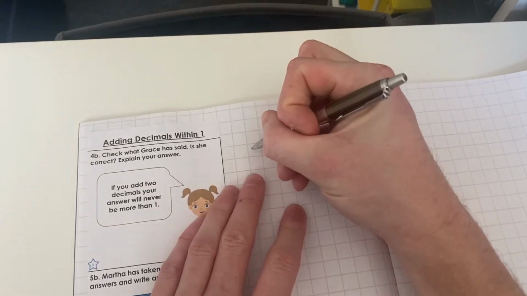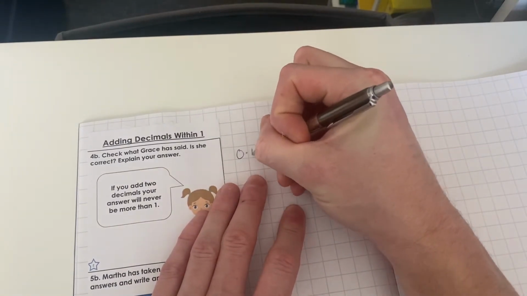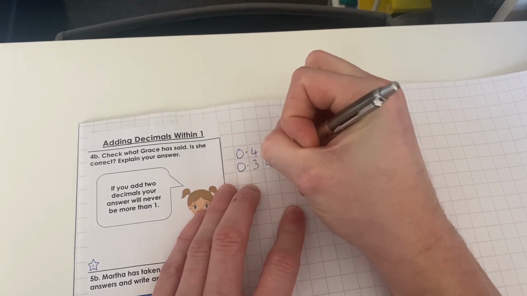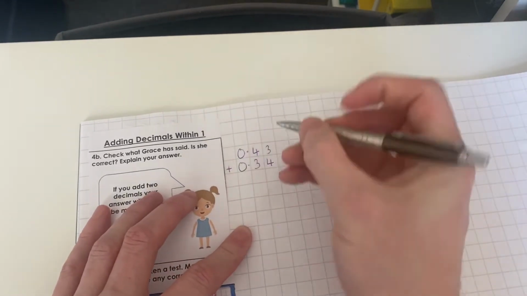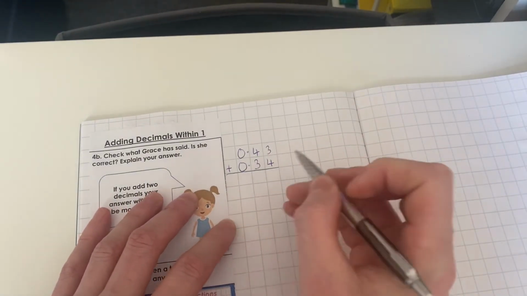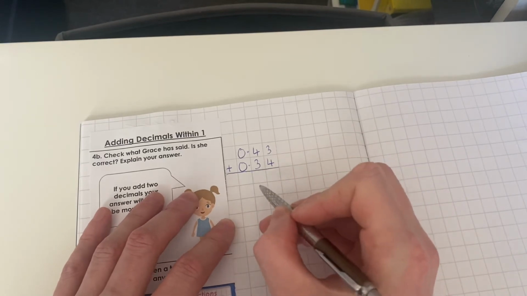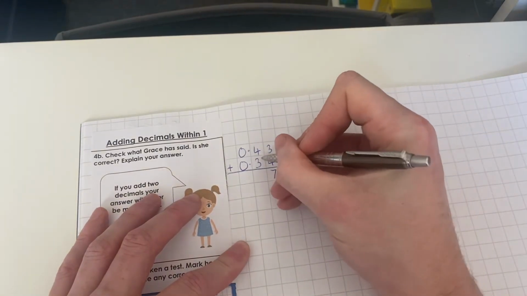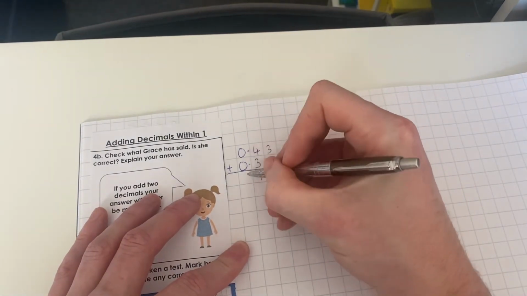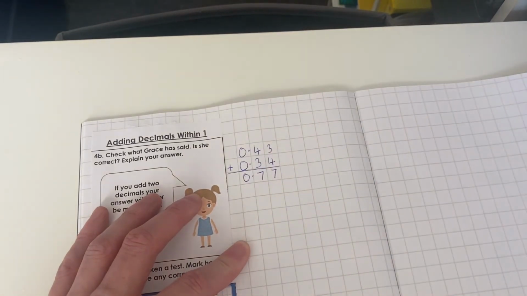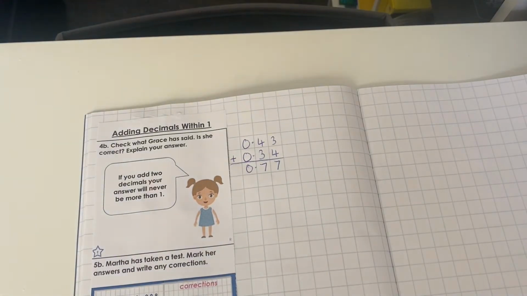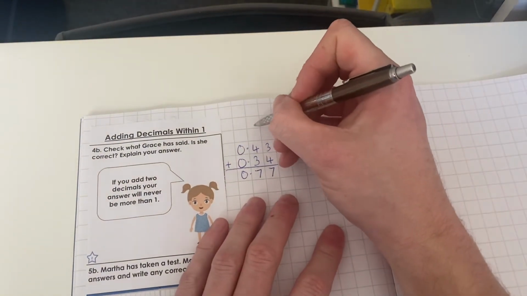Now, if I was to take two numbers, we're going to choose these two numbers to begin with, and we're going to add them together. What Grace is saying is that the answer won't be greater than 1. So we add this: 3 plus 4 equals 7, 4 plus 3 equals 7, 0 plus 0 equals 0. Don't forget the decimal point. However, Grace is incorrect, and I'm going to show you why. It all depends on the tenths column.